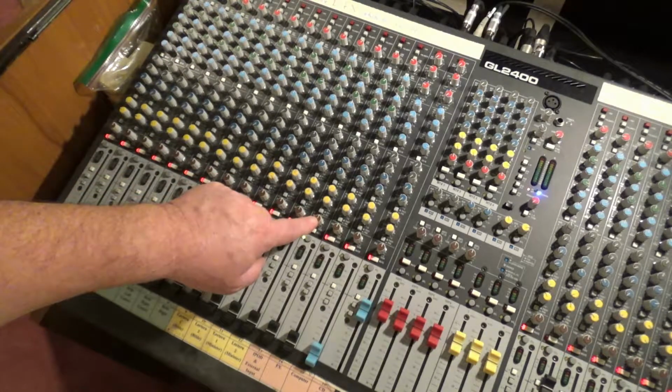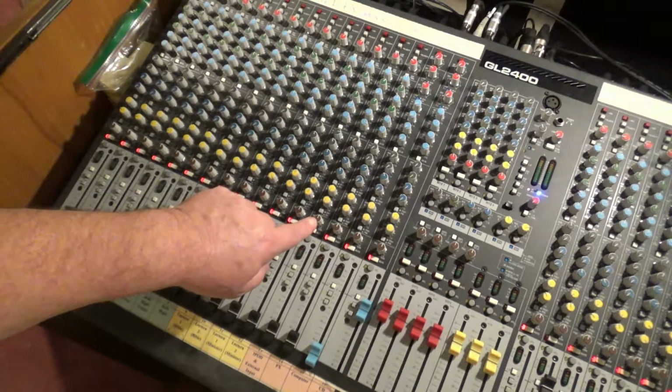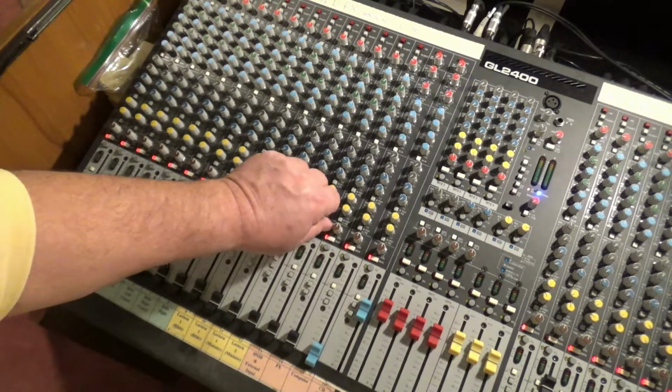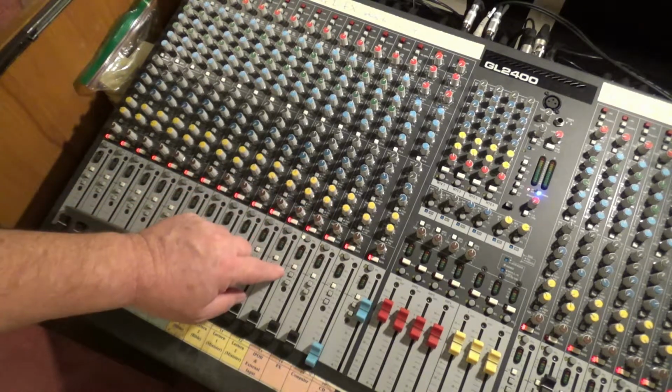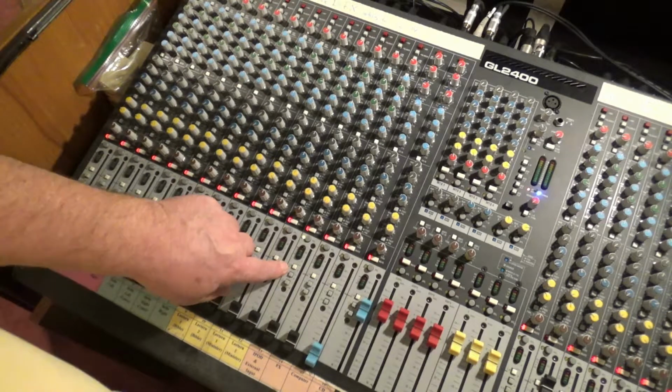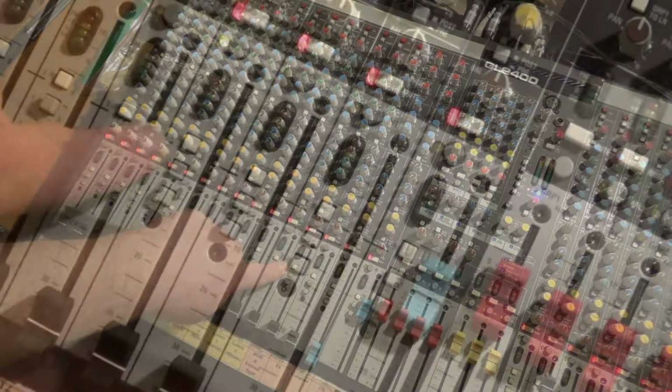And of course, down below, which we didn't talk about before, is pan. This will allow us to direct the signal either to the right or to the left in relationship to our assign buttons, which are further down. And I'm going to talk about that right now.